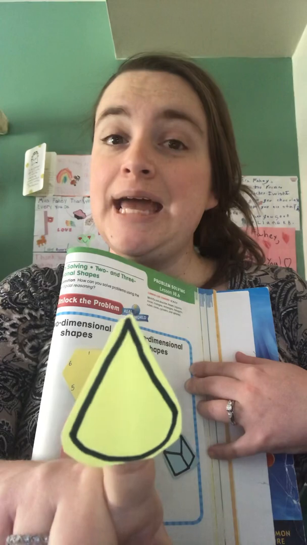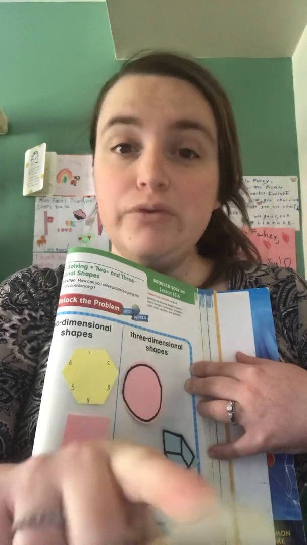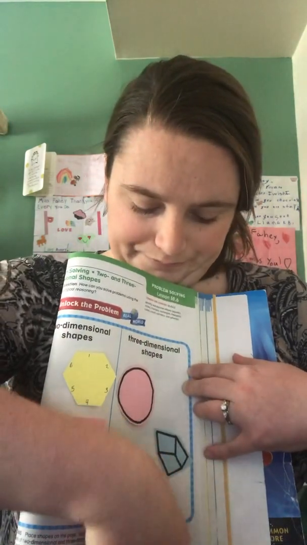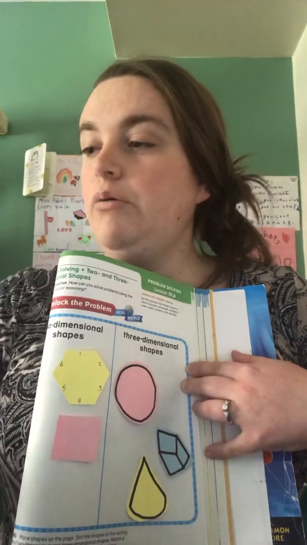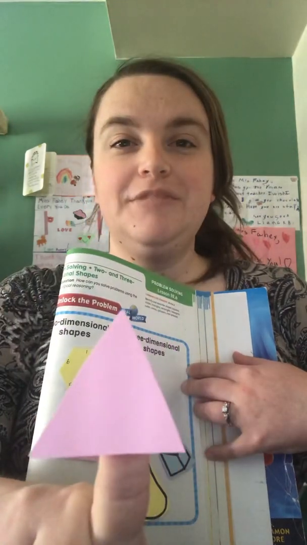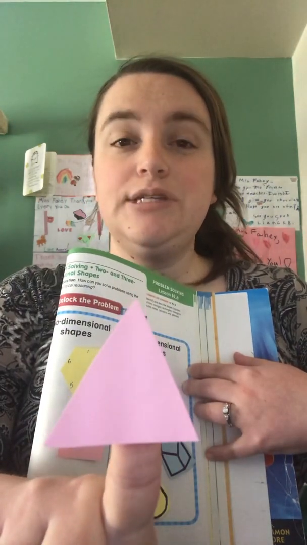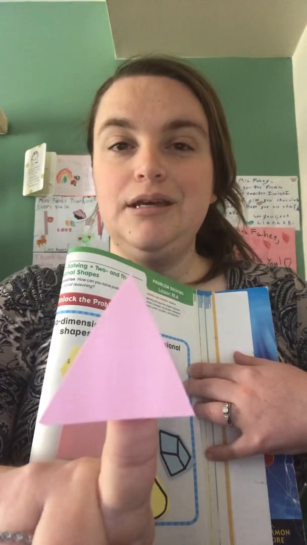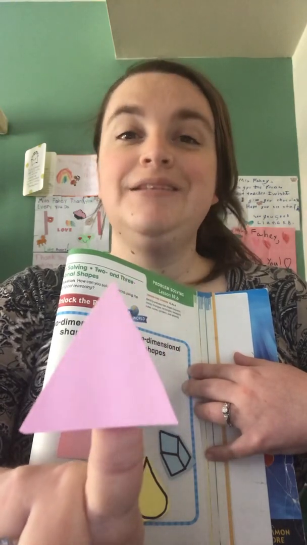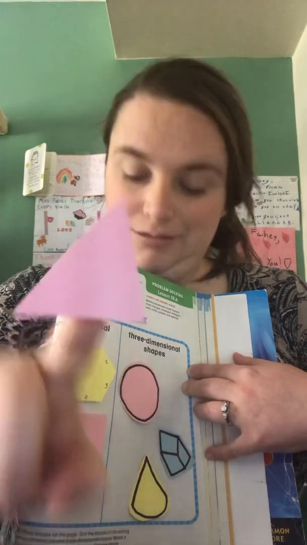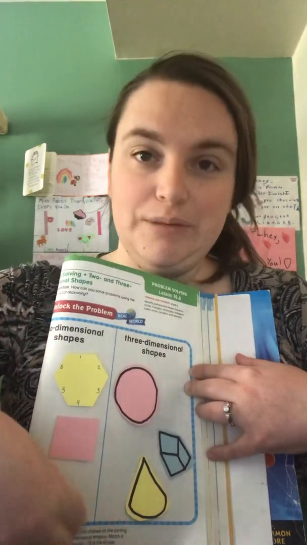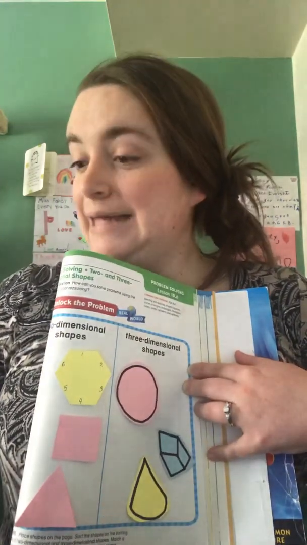How about our cone? Is there a side we cannot see here? There is. That means it's a three-dimensional shape. How about the triangle? Can you see all the sides? Can you see all the vertices? Yep, you can. Two-dimensional shape.